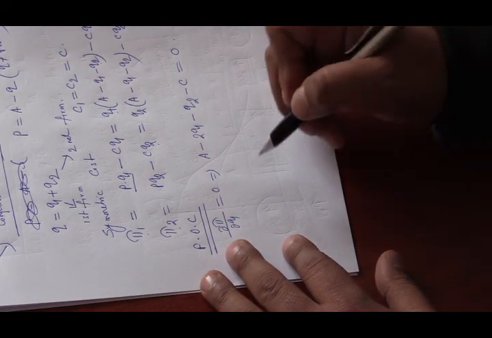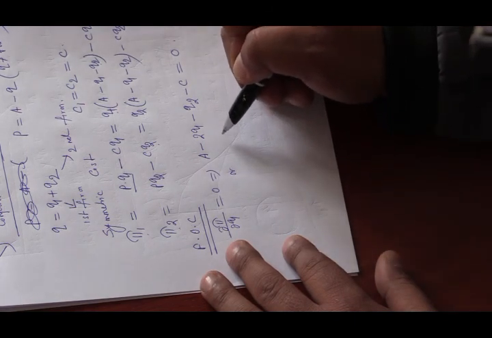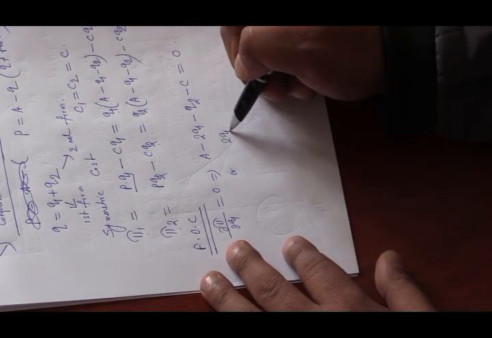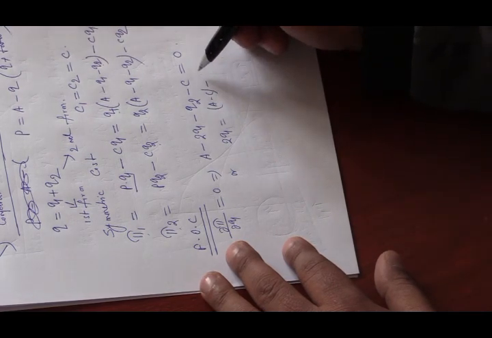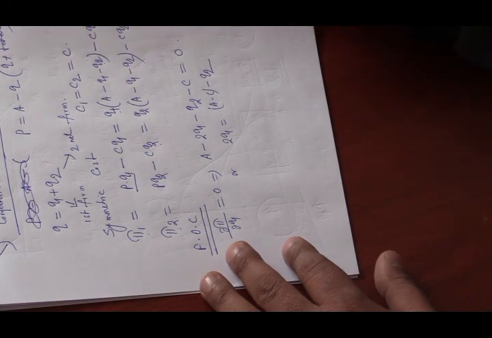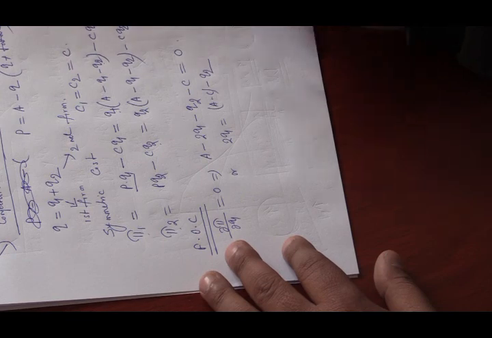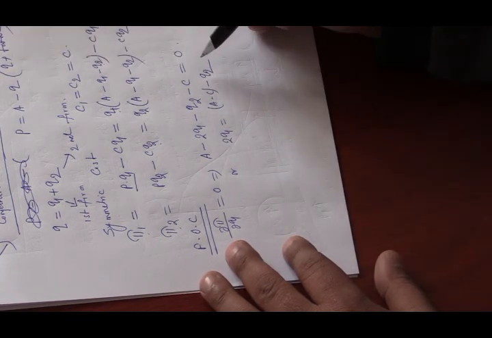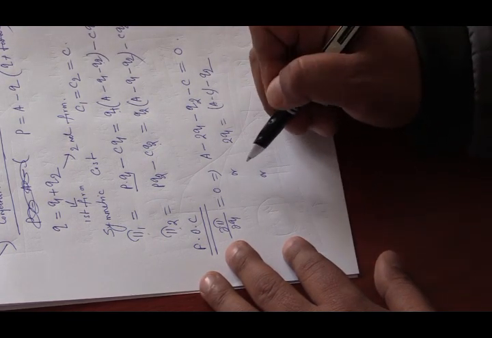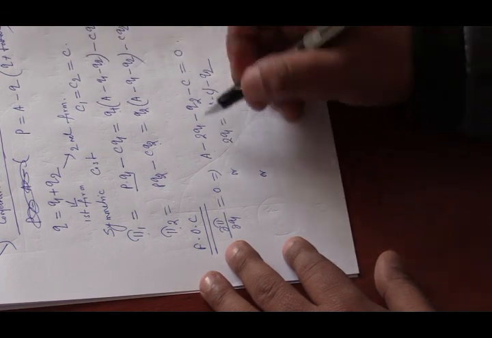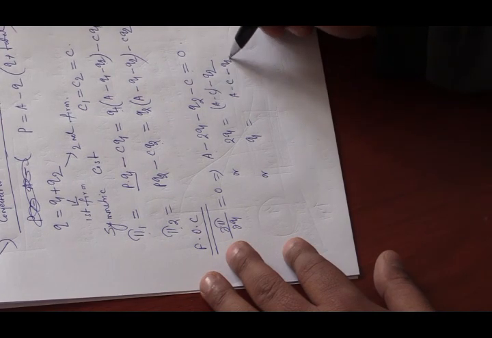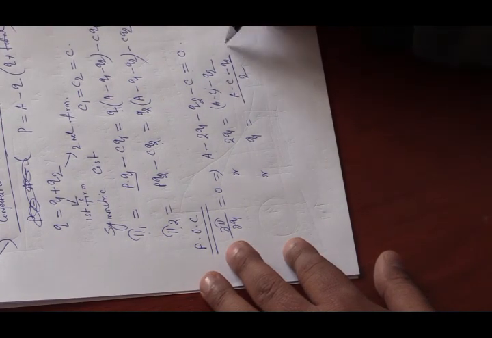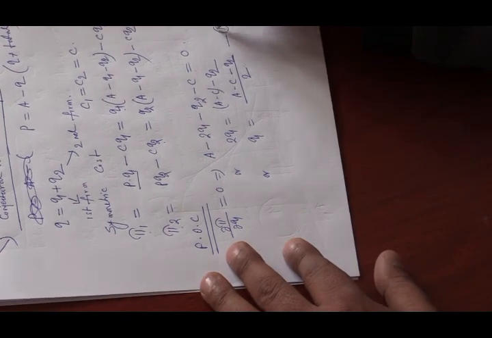Now here we can write that 2Q1 equals A minus C minus Q2, or Q1 equals A minus C minus Q2 by 2. This is called the reaction function of firm 1.